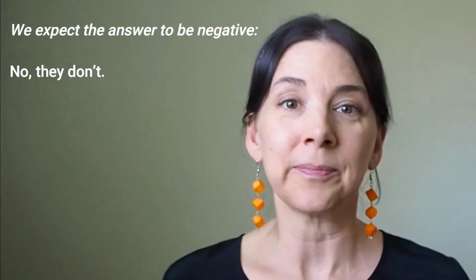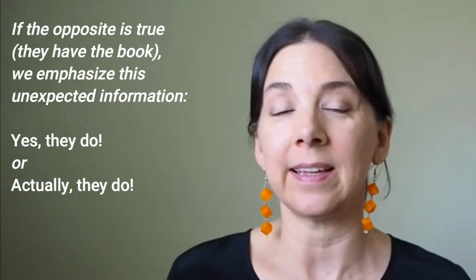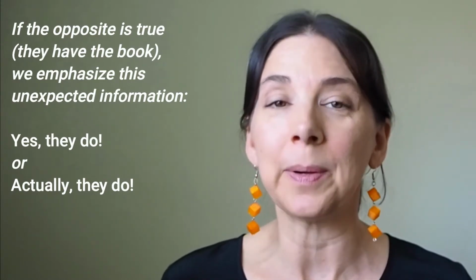But if the opposite is true, if they have the book, then we would emphasize this by saying, yes, they do, or actually, they do. We wouldn't probably just say yes, we would probably emphasize it by saying, yes, they do, or actually, they do.